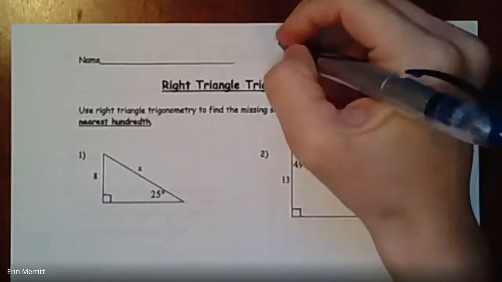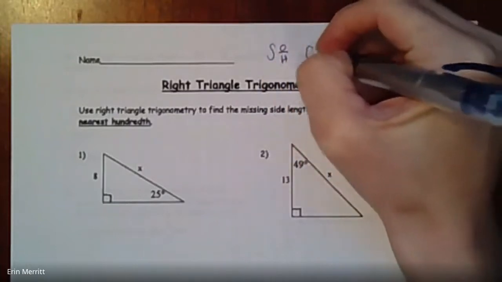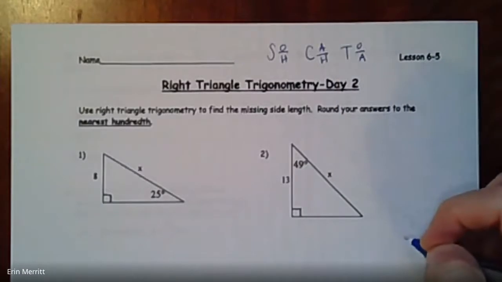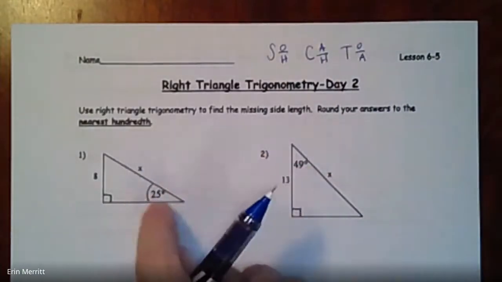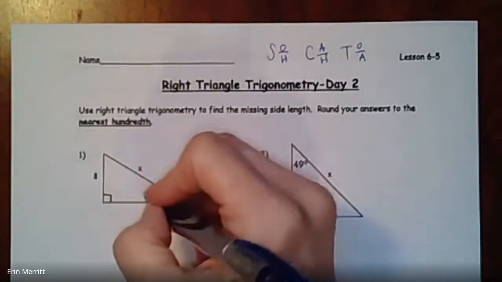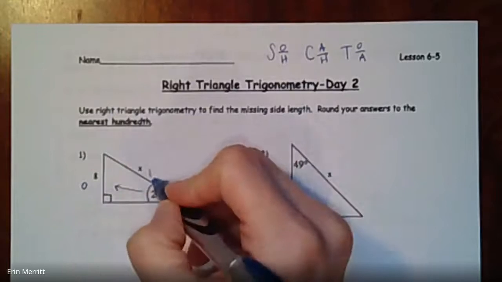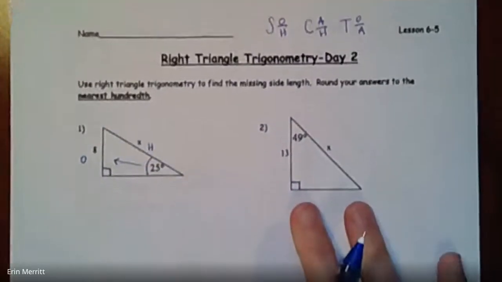As a good little reference at the top of the page, why don't we write down SOH CAH TOA to remind ourselves which side goes with which. All right, for every single question, I want you to base it on the angle that you're being given and then label the sides. So this is the opposite. This is the hypotenuse. Technically the adjacent, but since it's not labeled, I'm not going to bother.